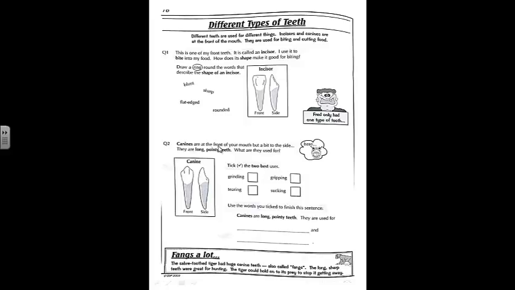Canines are at the front of your mouth, but a bit to the side, in the corner of your mouth. They are long, pointy teeth. They are sharp and pointy. What are the two best uses? Grinding, tearing, gripping, sucking. Tearing and gripping.